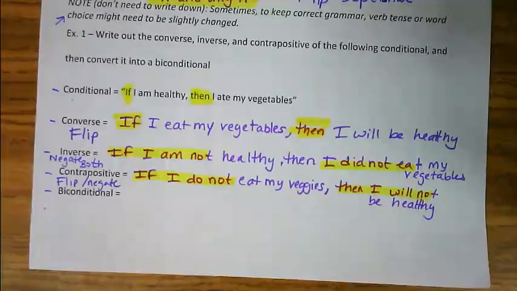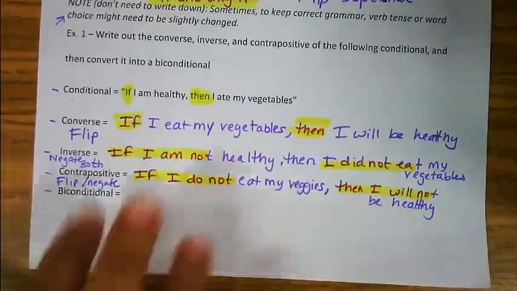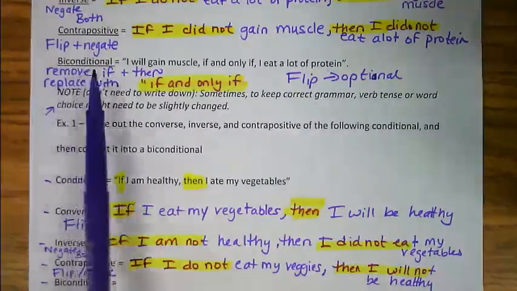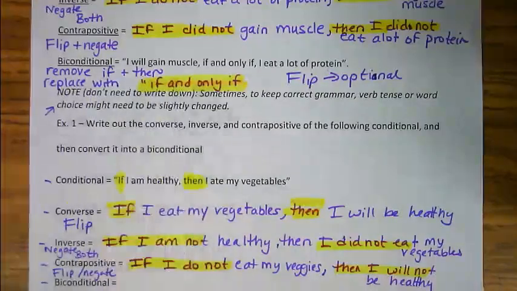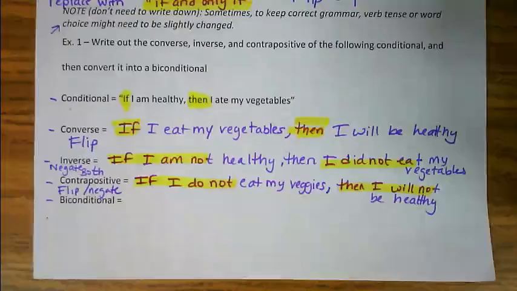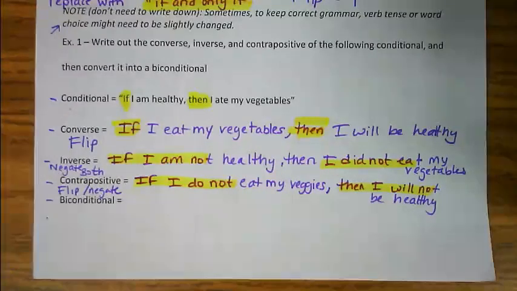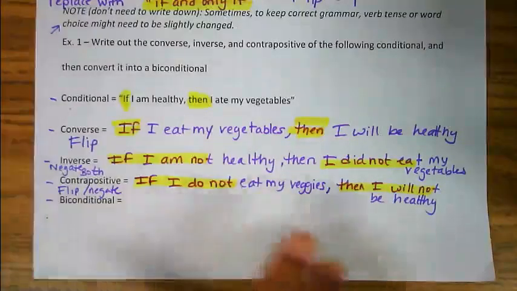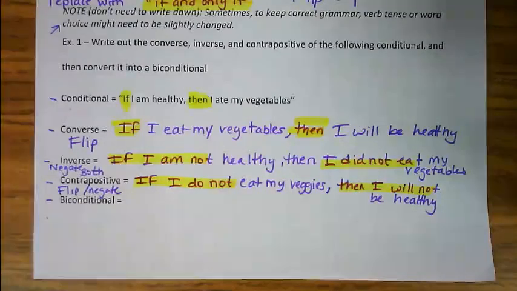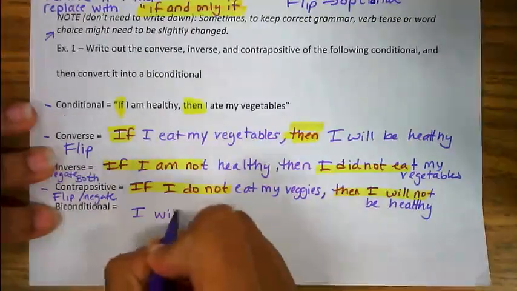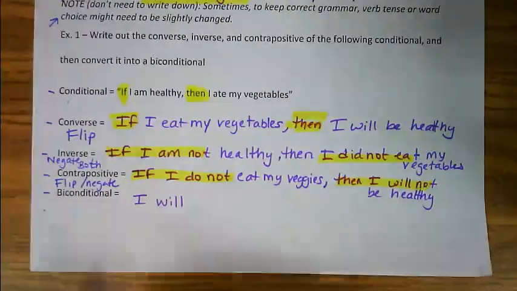Last one, biconditional. What did I say to do up there? Remove if and then, replace with if and only if. So right now, pause the video again and write, replace if and then with if and only if. So I'll start you up. I will fill in the rest. Pause it. I will.